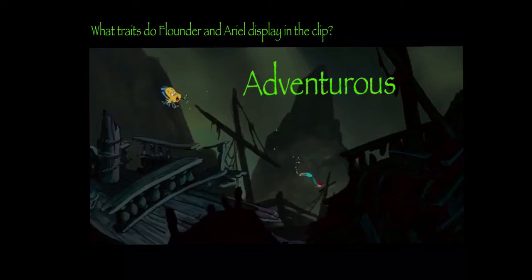If we stop the video and think about a trait that would describe Ariel at this moment, we could say she is adventurous. She is going into an unknown place that she maybe never has explored before. She's very intrigued and excited by this ship and what might be there. So we describe her as an adventurous character, willing to take risks, willing to find adventure. We also might say that she is brave or courageous for going into this deep, dark place that she knows nothing about.